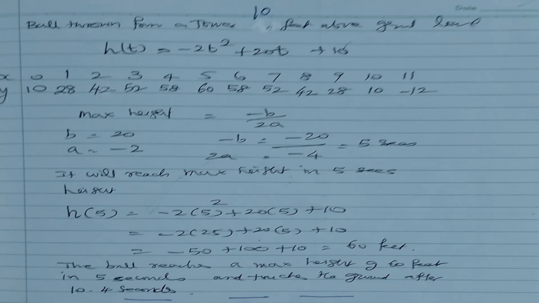Then the ball comes down stage by stage. In the 6th second, it comes down to 58. 7th second, it comes down to 52. 9th second, it comes down to 28 feet. And it touches the ground in 10.4 seconds. If you plot them in the graph, you will know.